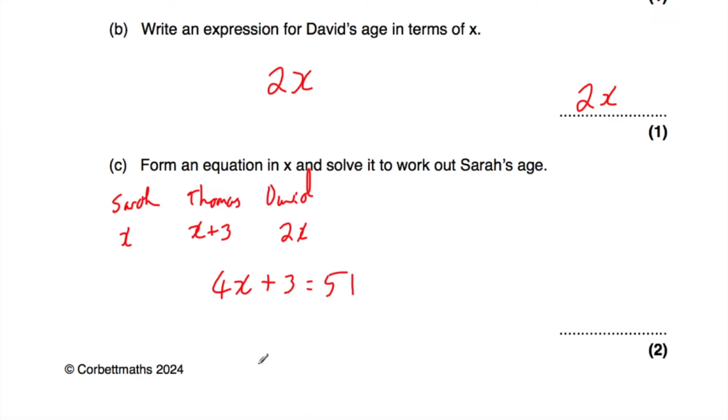And then if we solve this equation, we'll find out what x is. The question actually asks us to work out Sarah's age, and that is x. So whenever we solve this equation, that answer will be Sarah's age. So let's take away 3 from both sides, because we want to get rid of this plus 3. So take away 3 from the left-hand side, and take away 3 from the right-hand side.